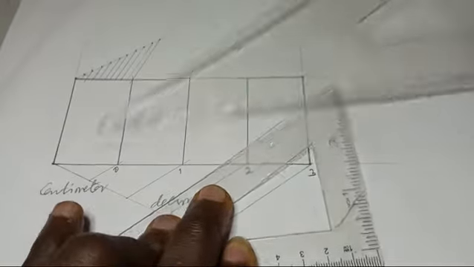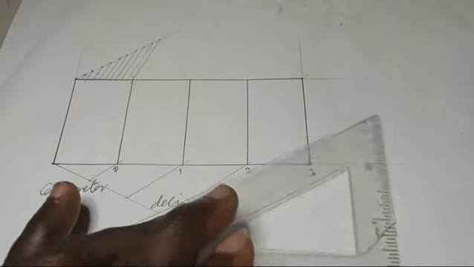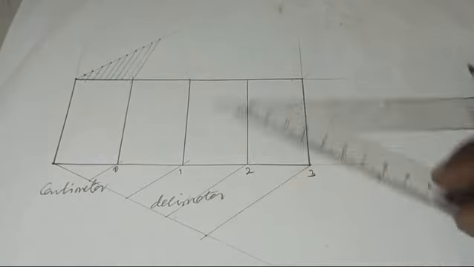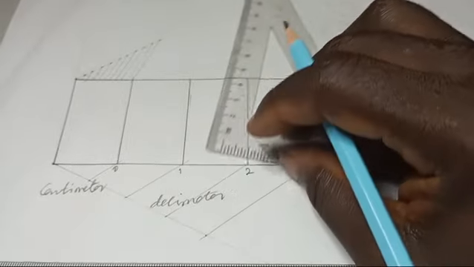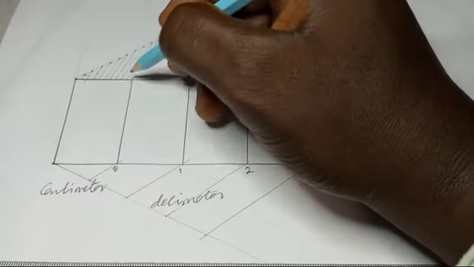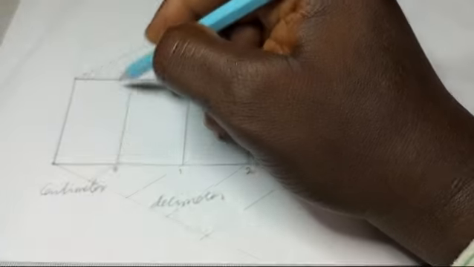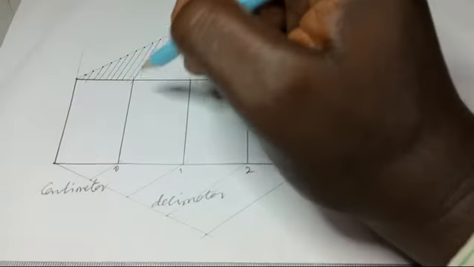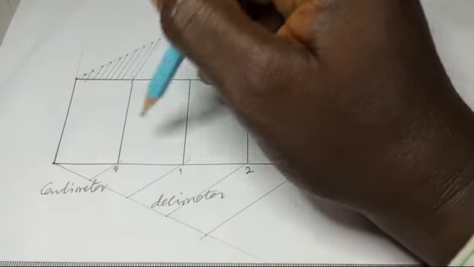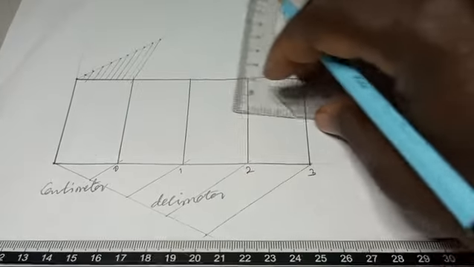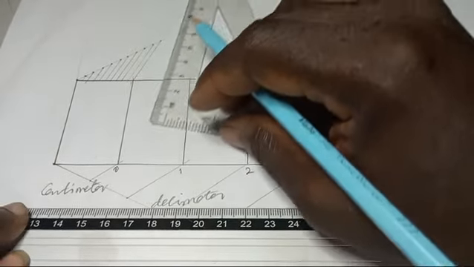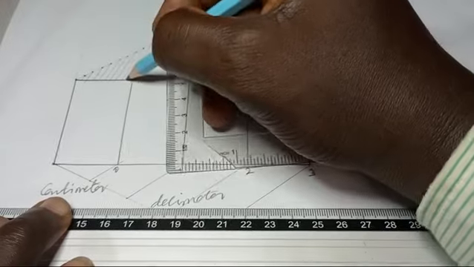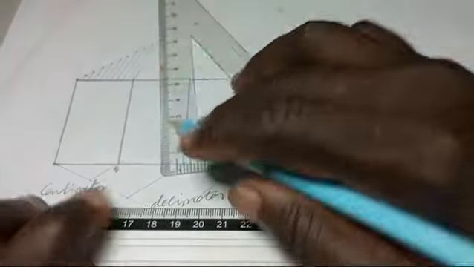The next thing that I'm going to do now: remember in the plane scale, once we have divided it like this, we will draw the vertical line. This time around, we are not going to draw vertical lines because it's a diagonal scale. We need diagonal lines. Before we do the diagonal lines, we need to transfer all these points at the top to the bottom as well.